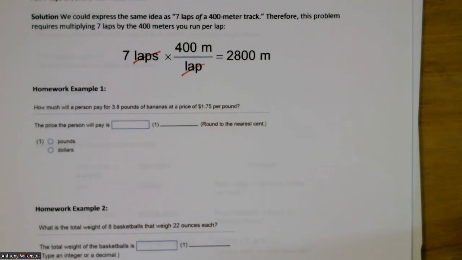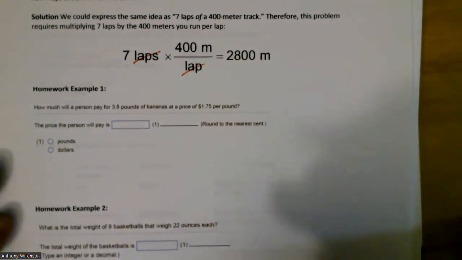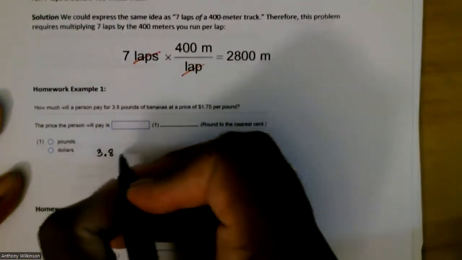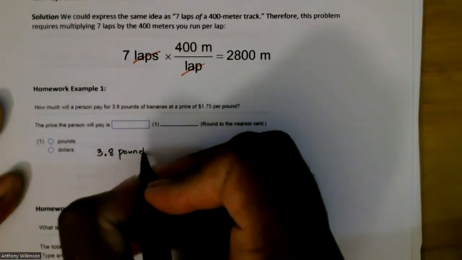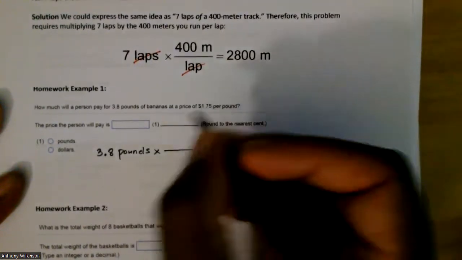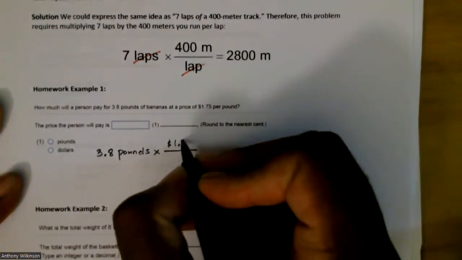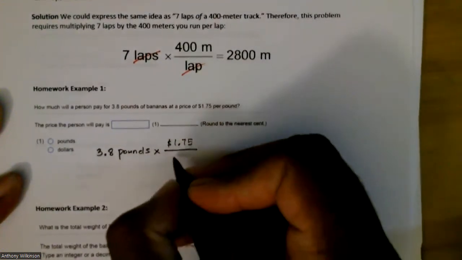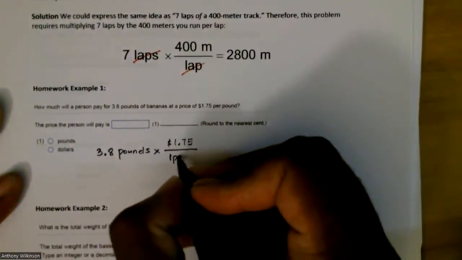All right, so now let's set this problem up. We have 3.8 pounds that a person is paying for bananas. We're going to multiply that by $1.75 per pound. So here we can write this as the dollar amount in the numerator, $1.75. What's after the word per would be in your denominator. I'm going to say 1 pound.